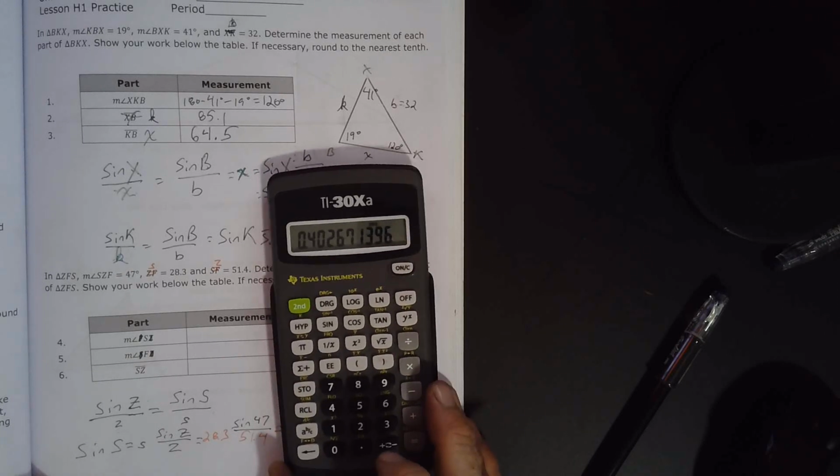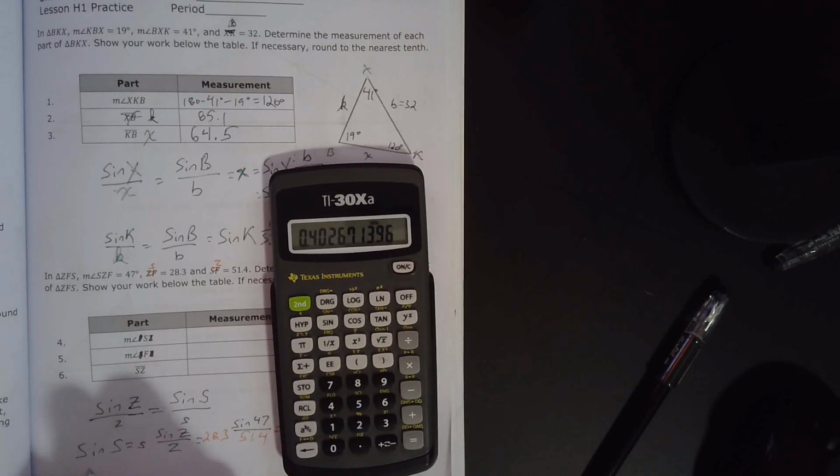Okay, that's 0.4. So the sine of s equals that, right?